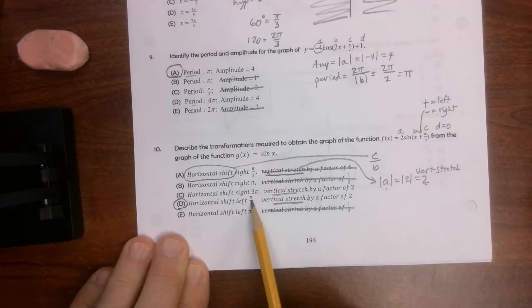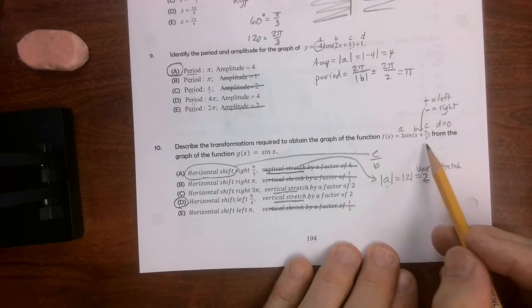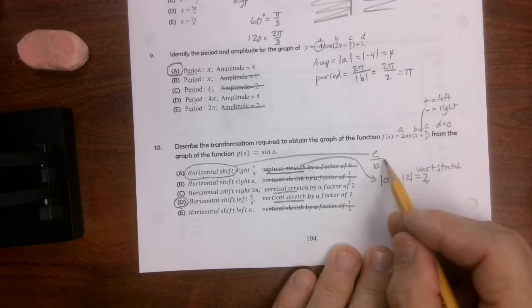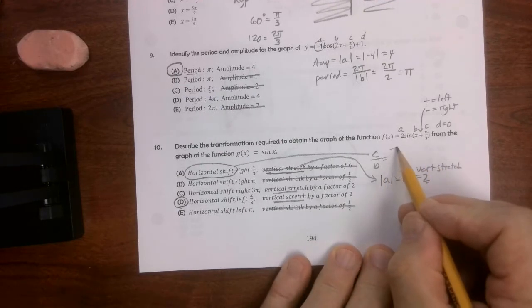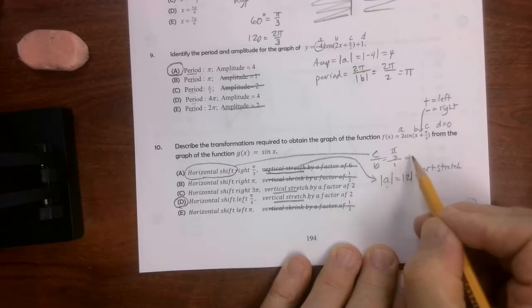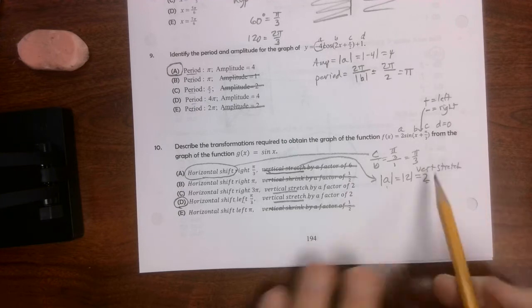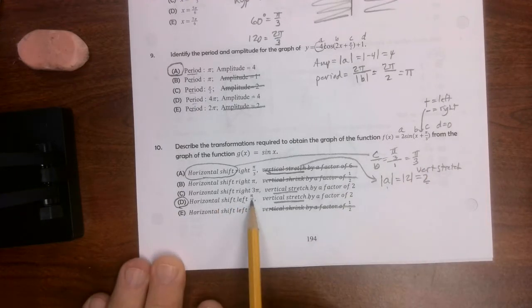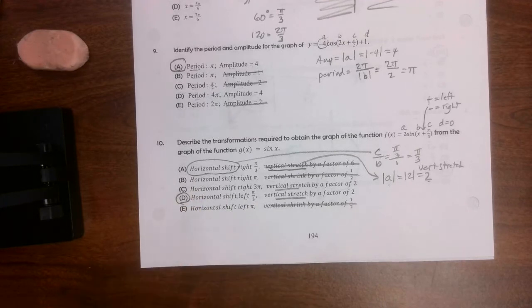However, let's get a little bit more precise. The formula is C over B. So in this case, C is pi over 3. B is just 1, which is just pi over 3. So that would solidify the fact that it's a horizontal shift left pi over 3. So number 10 is D.